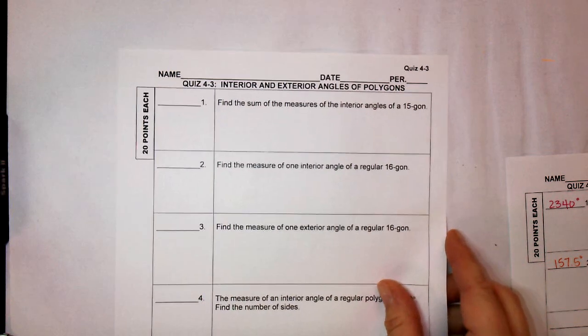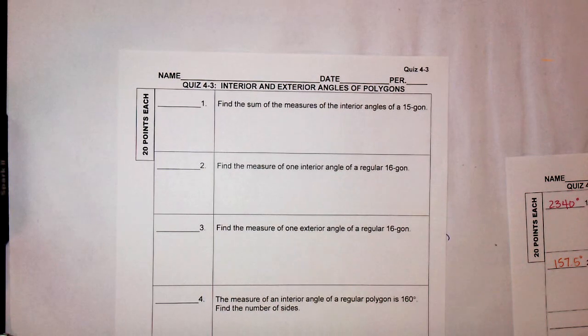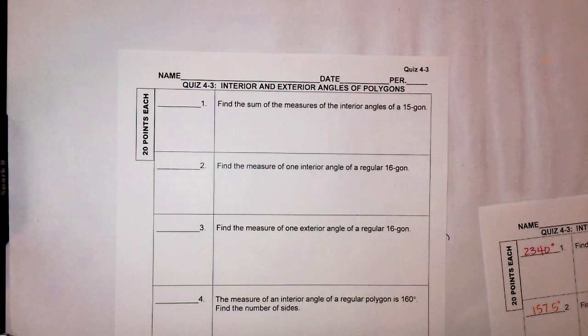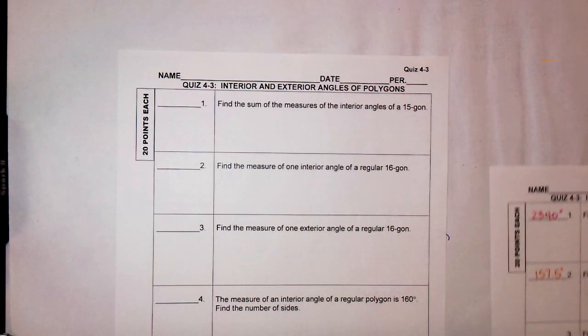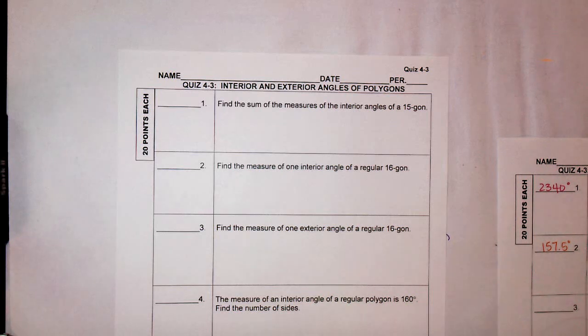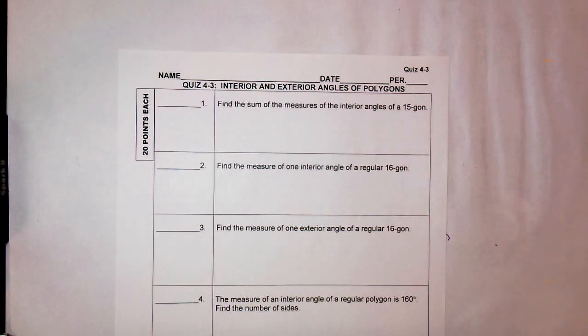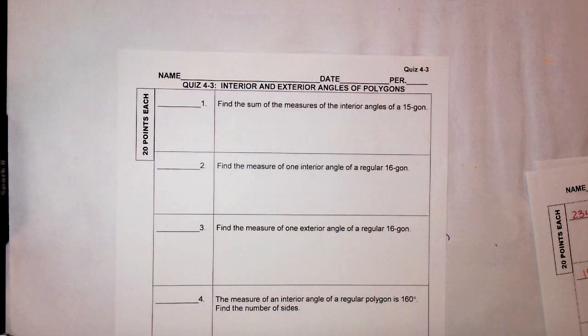Here we go. Quiz 4-3 is what we're doing next. And I'm going to do... Yep, let's do it. Let's see what you can figure out, right?